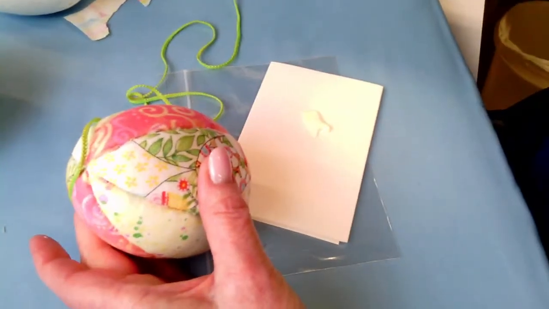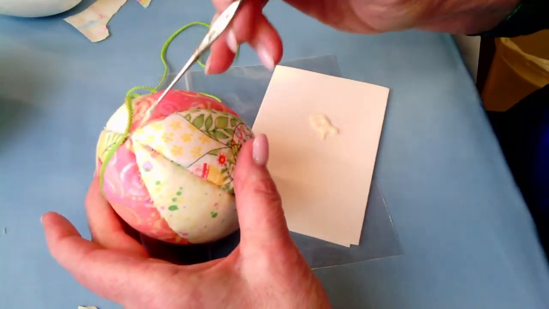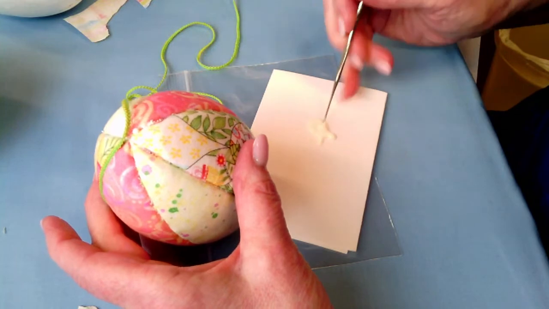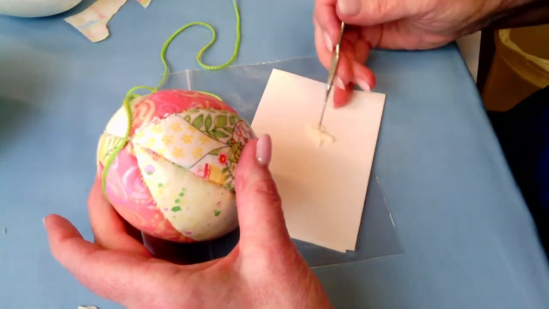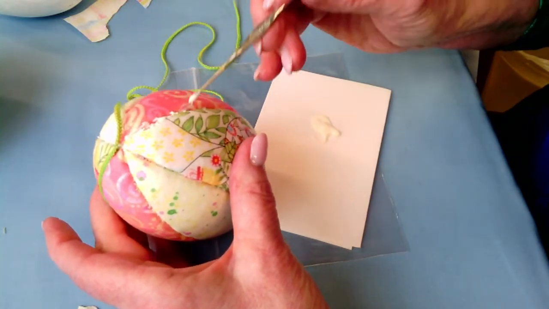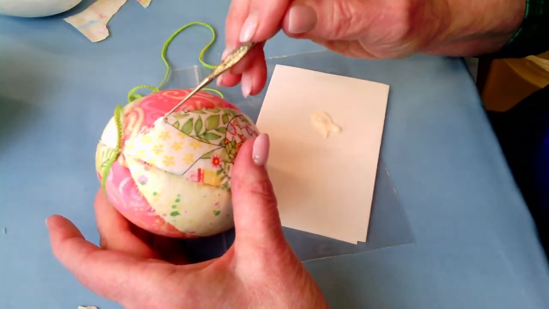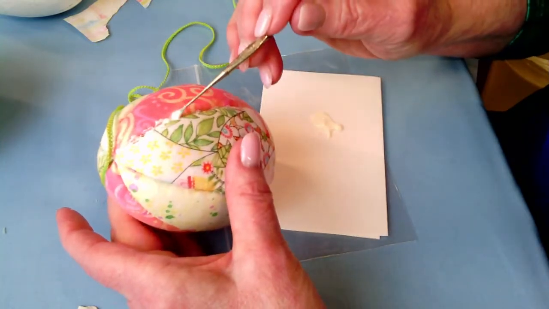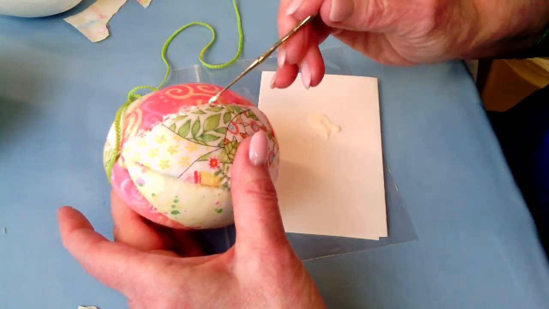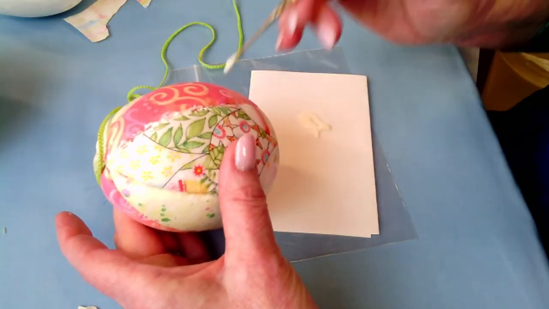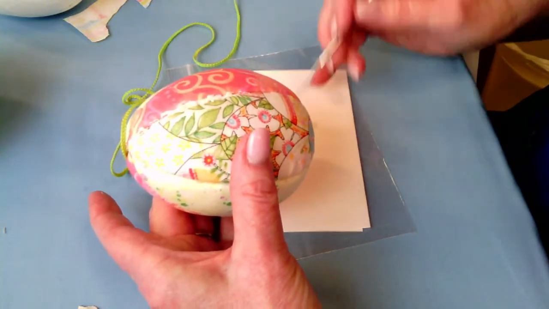Let me lower it. I think I went a little too far. Okay. I'm just going to bring that along the other edge. And by using something skinny, you know, a toothpick would work fine too for this. That would be perfect. That way you make sure you don't get any globs of glue on the fabric where it's going to maybe stain. It takes a minute longer, but it's worth it.